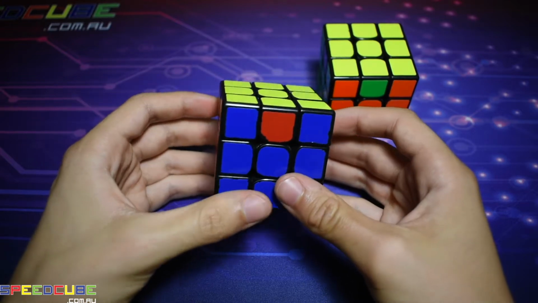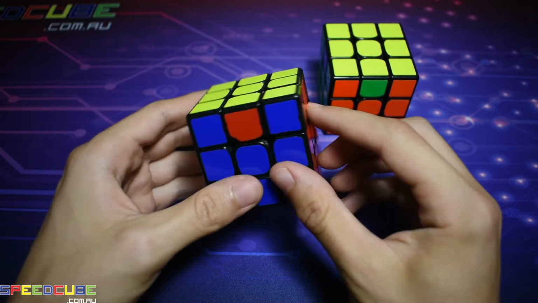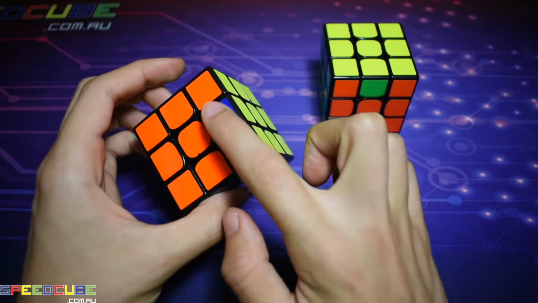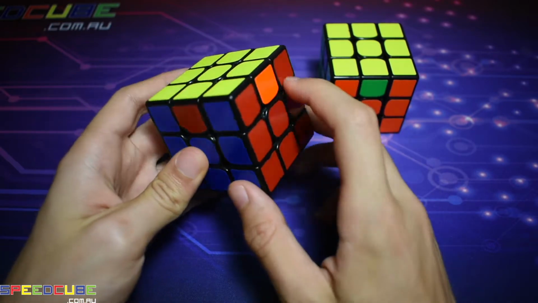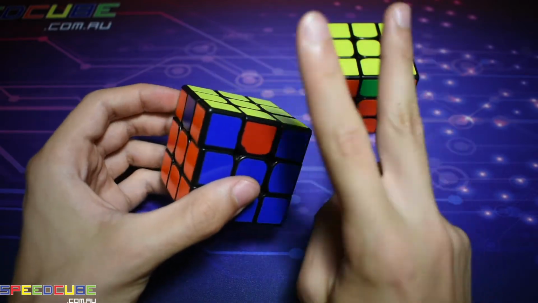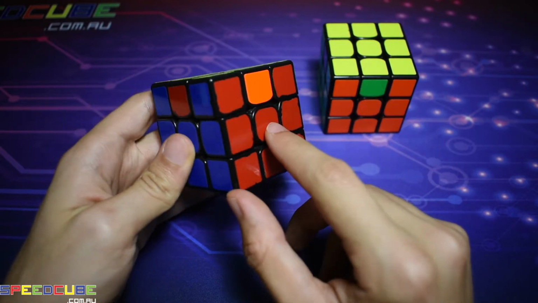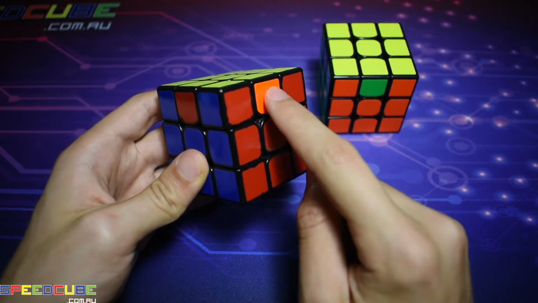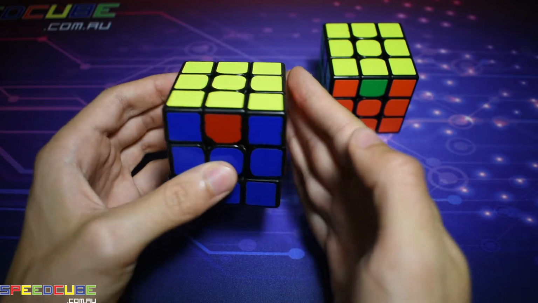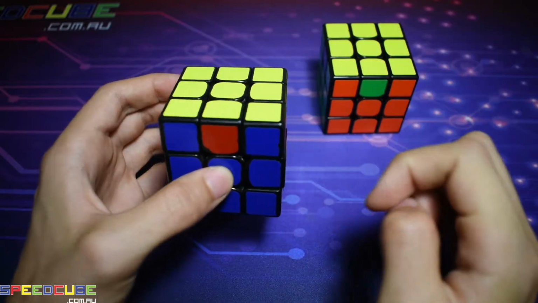This is the U permutation. It's an edge-only PLL which cycles 3 edges. As you can see, all of the corners are solved. There are 2 cases of the U-perm. One of them is when the opposite sticker is on the right-hand side when facing the 3 edges.